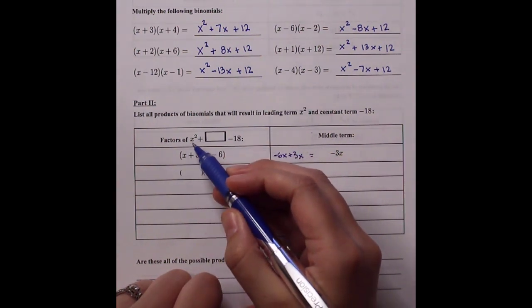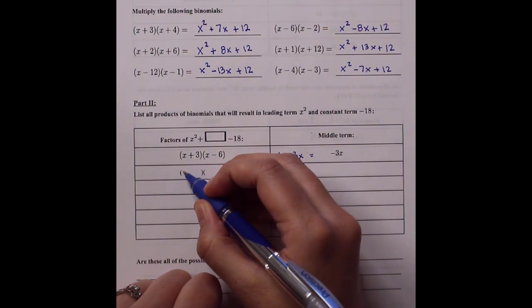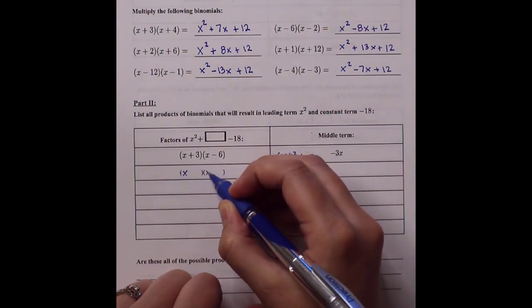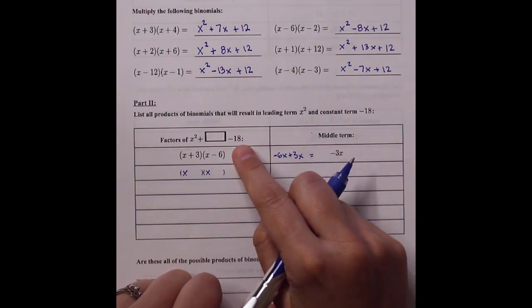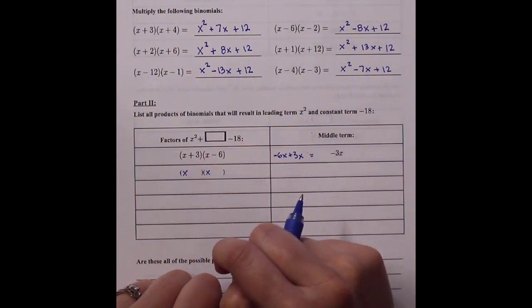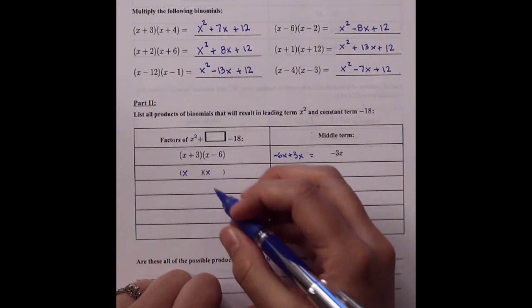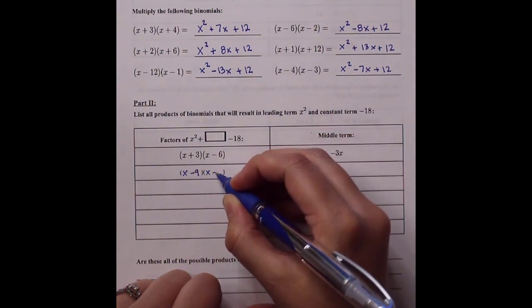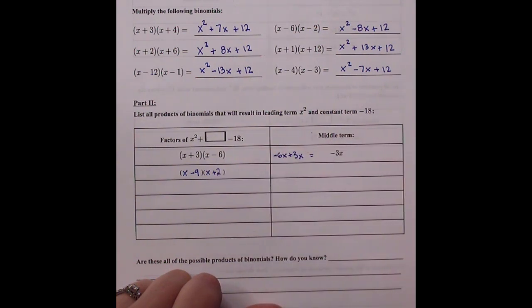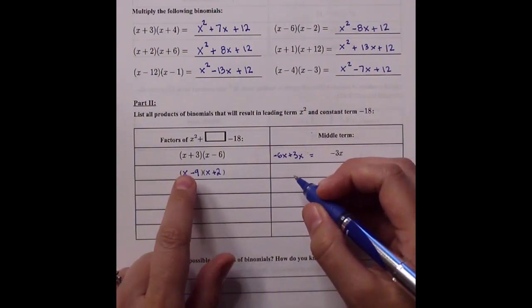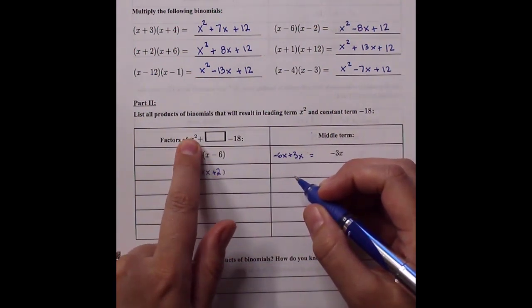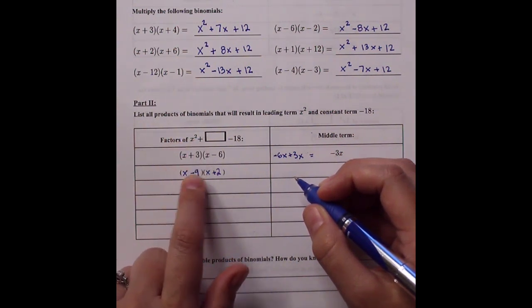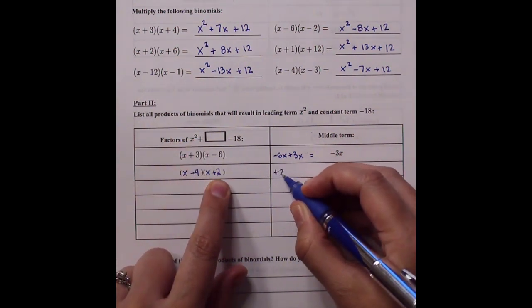So if we start with x squared, the only way to get x squared is x times x. And now we're thinking about, well, how do I get negative 18? We already tried 3 and negative 6, so let's try another combination. How do I get negative 18? Well, I can use negative 9 and positive 2. Okay, and let's FOIL that out real quick. So x times x is x squared. In the middle, I have x times 2, so that's 2x.